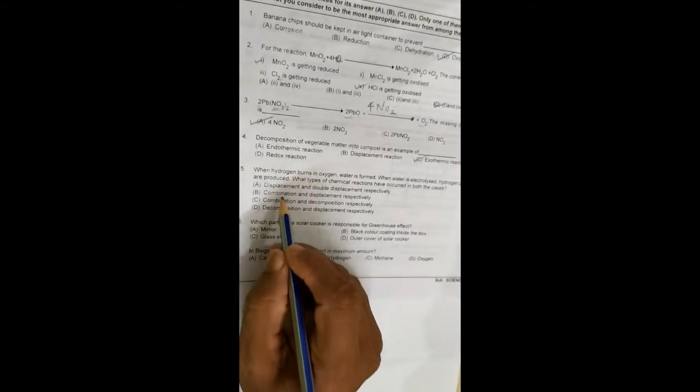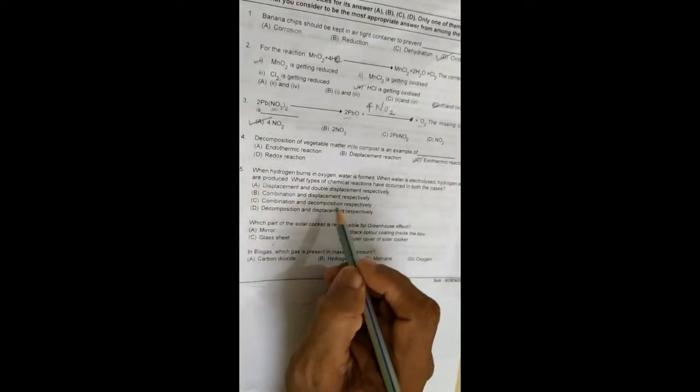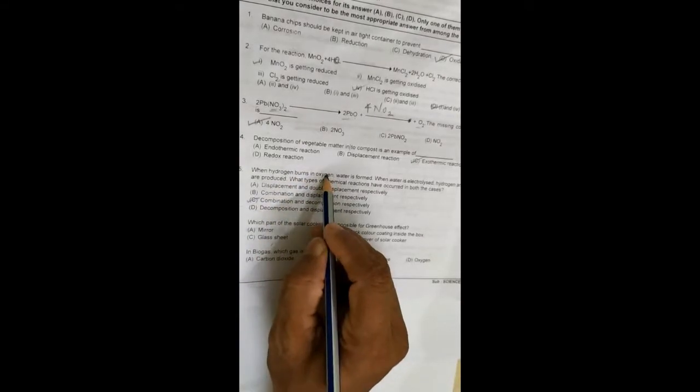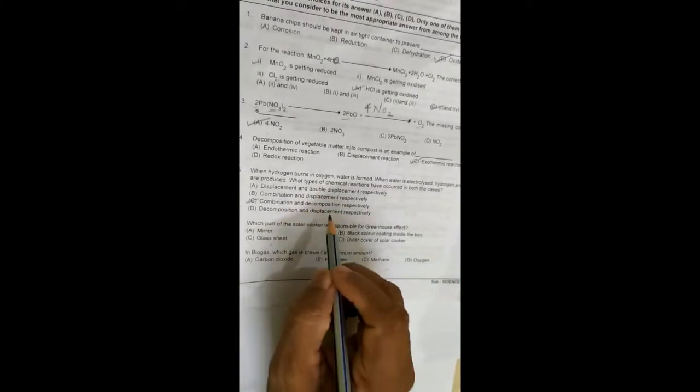When hydrogen burns in oxygen, water is formed. What is this hydrogen and oxygen burning? This is combination reaction. It has to be one of the two. Combination reaction. When water is electrolyzed, hydrogen and oxygen are produced. What happens when water is decomposed? So what is the answer? Answer is C. So this hydrogen oxygen burning is combination, and this is electrolysis of water, therefore it is decomposition. So answer is C.